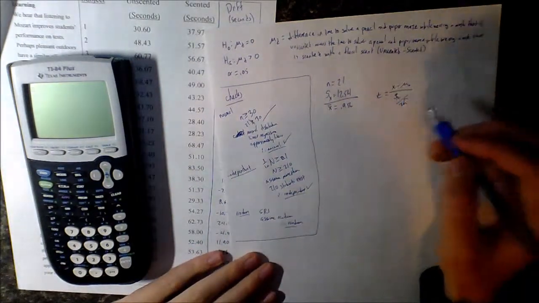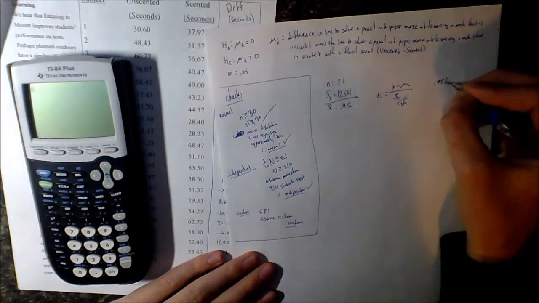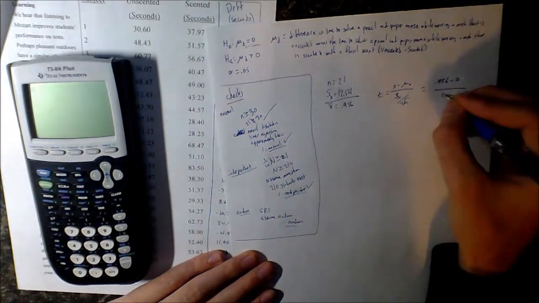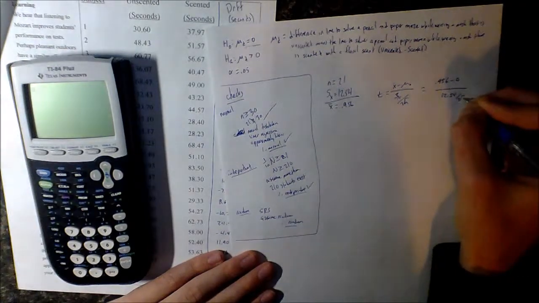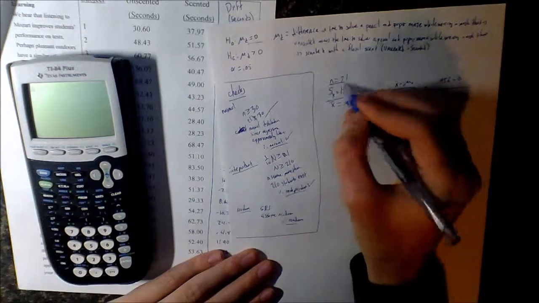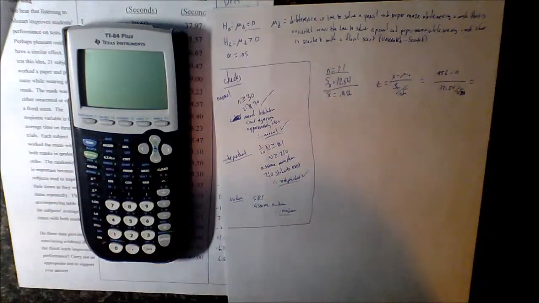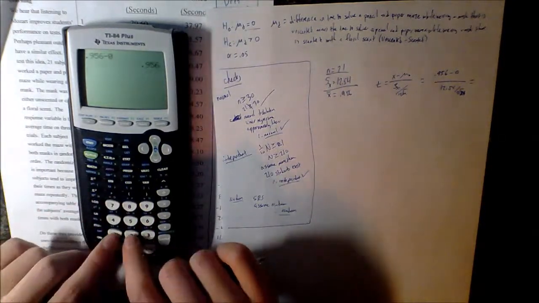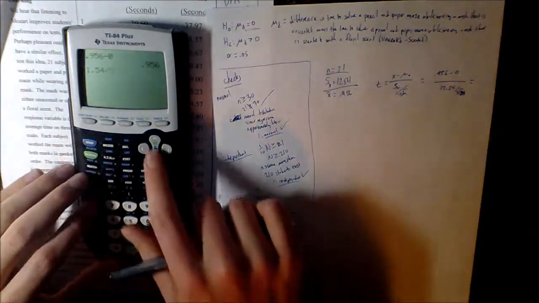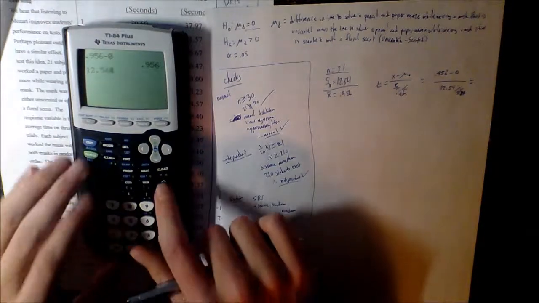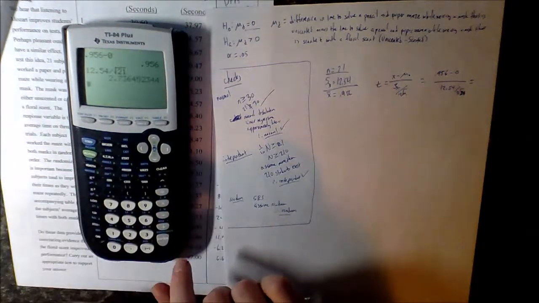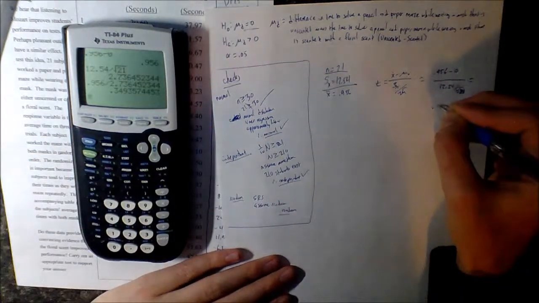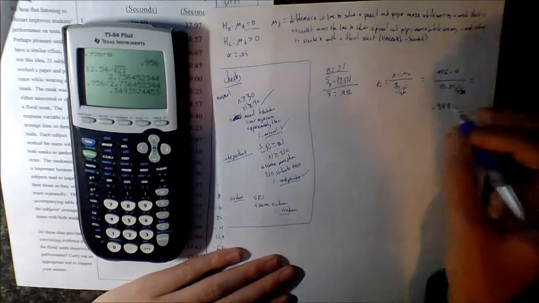So we have x bar, which is 0.956, minus 0, which is given up here, over 12.54 over root 21, because that's our n value. And then you just use some algebra. You go 0.956 minus 0, that's the numerator, over 12.54 over the square root of 21. Then you divide one over the other. You get the statistic is 0.349. This is t.